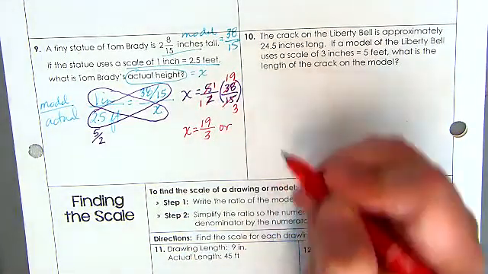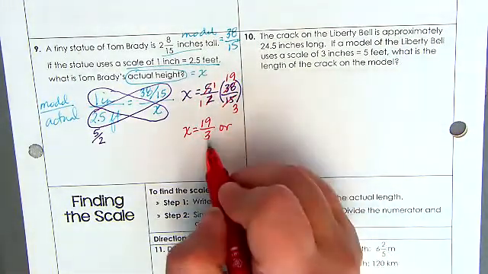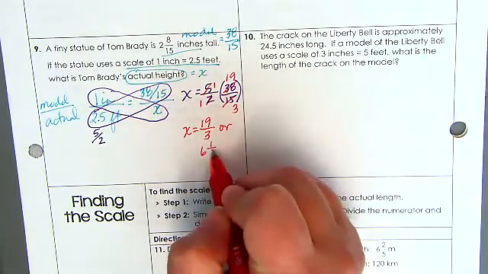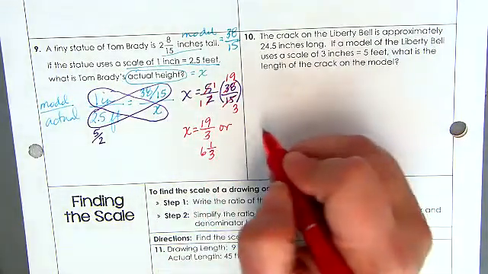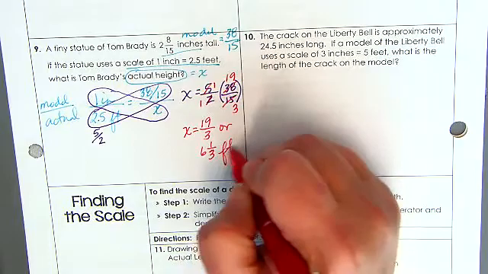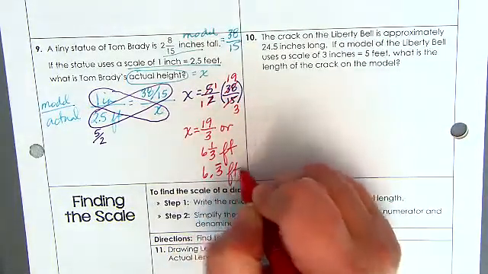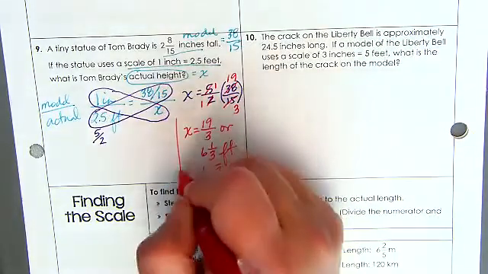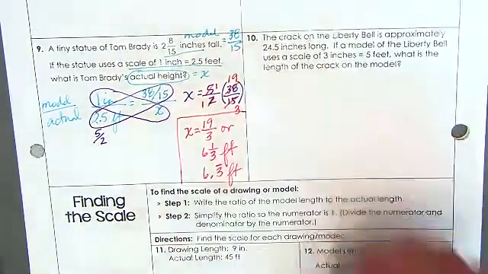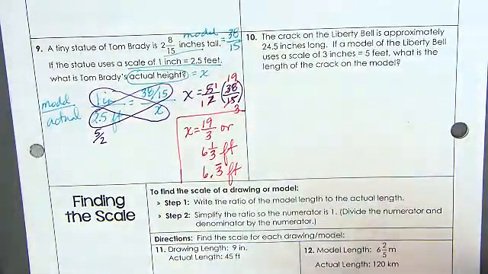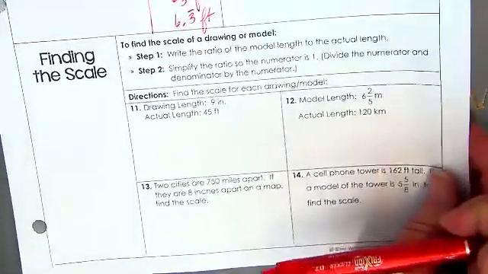or 6 1/3 feet, or that's 6.3 repeating feet. Any of these are acceptable answers. Okay, now that was finding a missing measure.